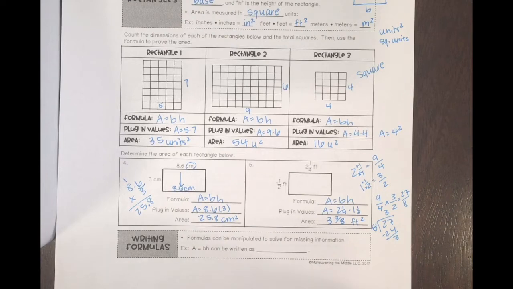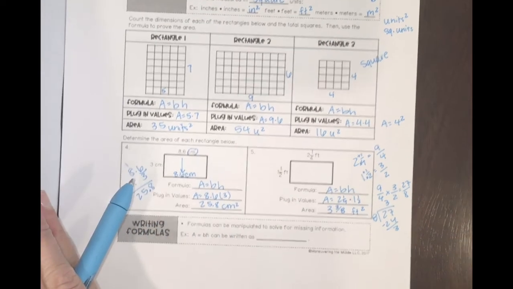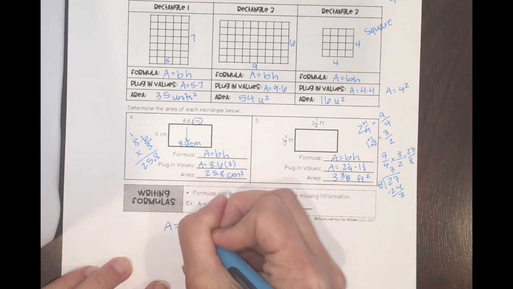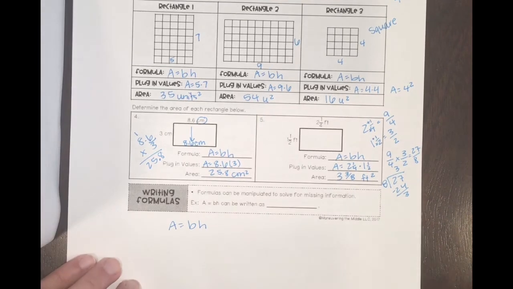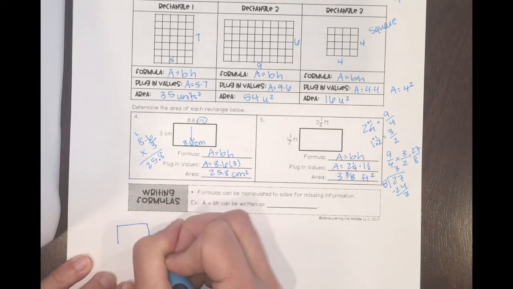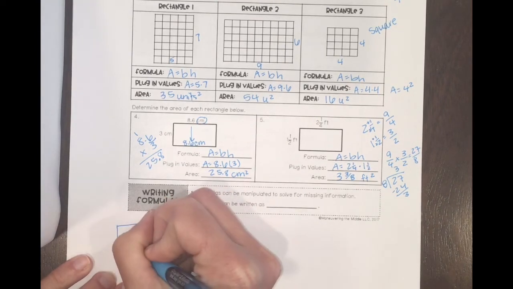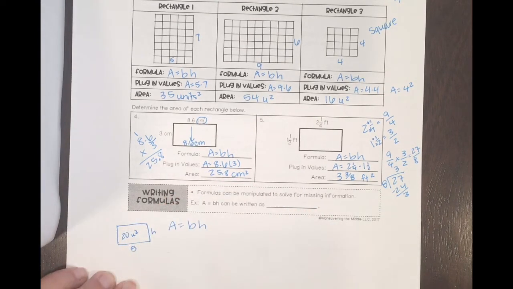Sometimes in certain word problems, you are not going to be solving for the area. You might be given the area and you have to look for the base, or you might be given the area and you have to look for the height. We can change our formula around using algebra. So if we take our original formula, area equals base times height. Let's say I get a rectangle and they tell me that the area is 20 square units. The base is 5. We want to know what the height is.